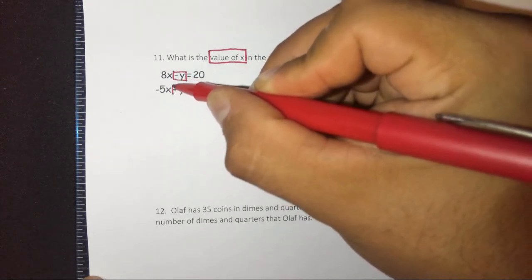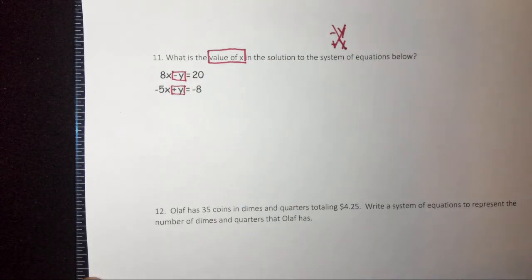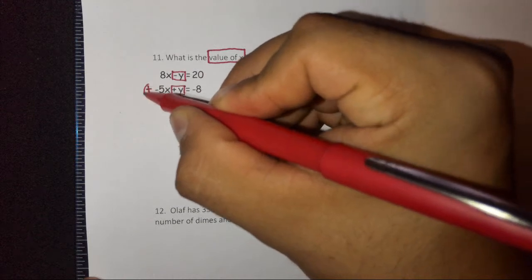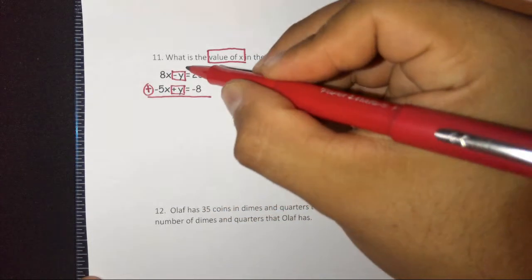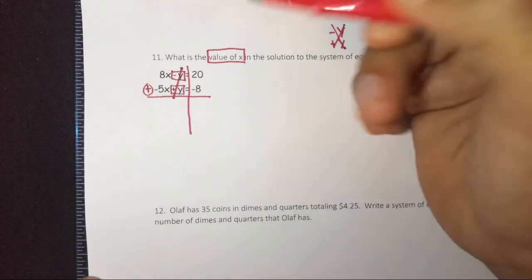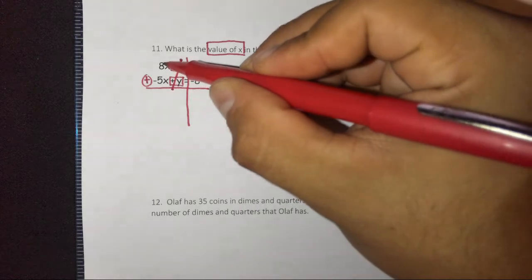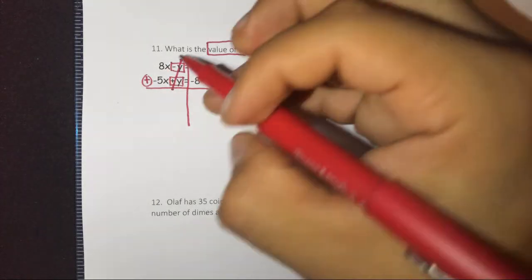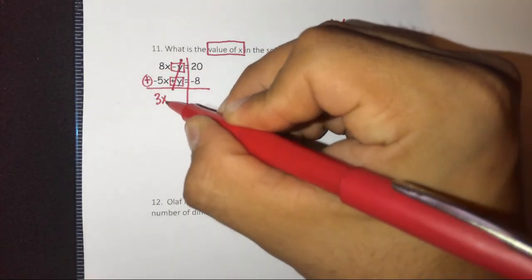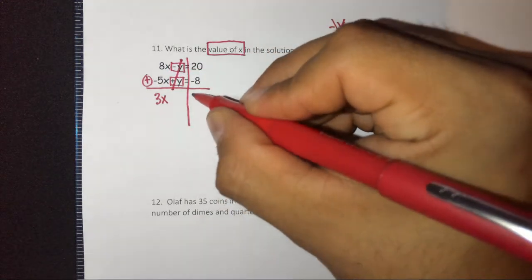If I have a minus y and I have a plus y, these are going to cancel each other out. So I can actually go through and add them together. Positive y, negative y, those are going to cancel each other out, or create a zero pair, in mathematical words. On this one we have 8x plus negative 5, which is going to give me 3x. And then we have 20 plus negative 8, which is going to give me 12.